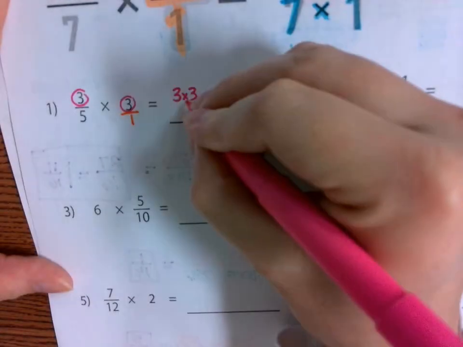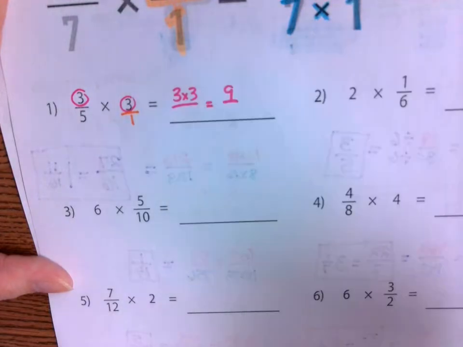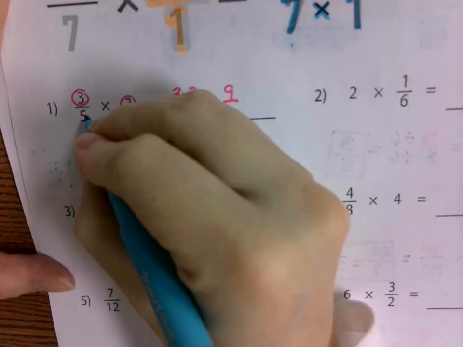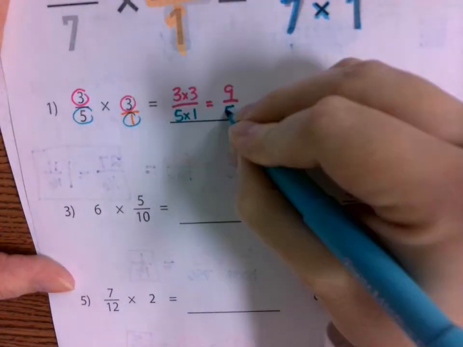And then I'm going to multiply my denominators. So I'm going to multiply 5 times 1. What's 5 times 1? 5. So I can have 9 over 5. 9 over 5 is perfectly fine.